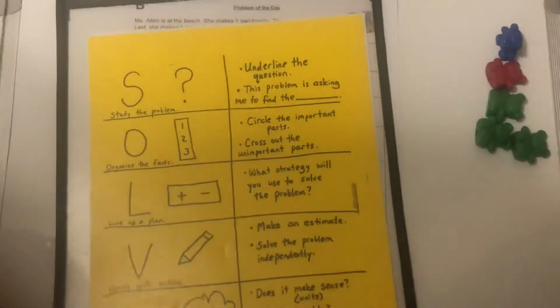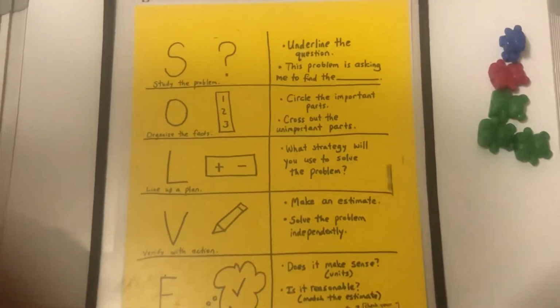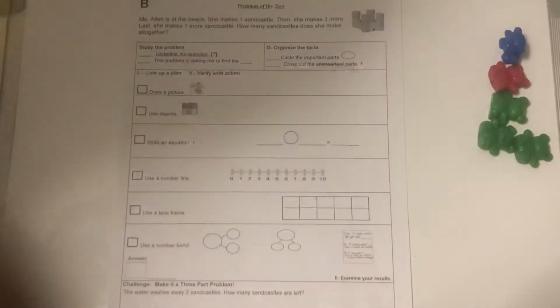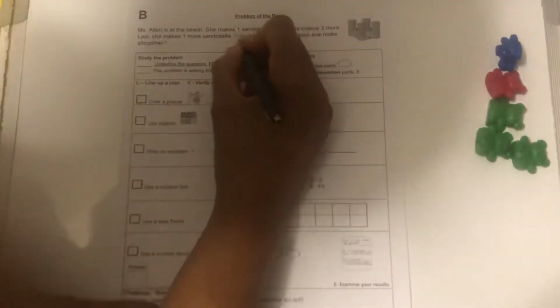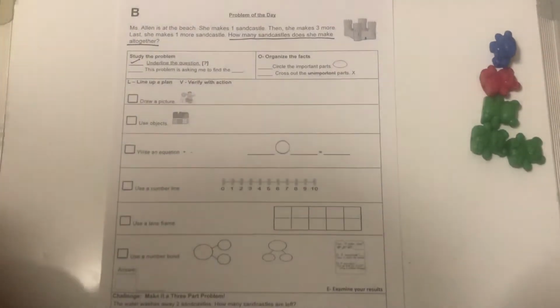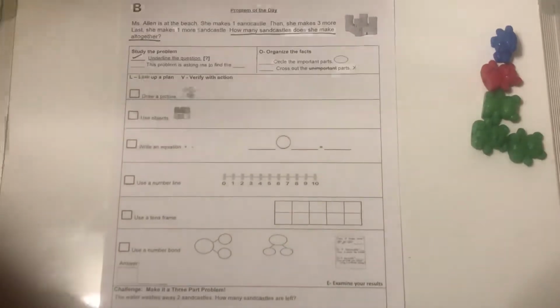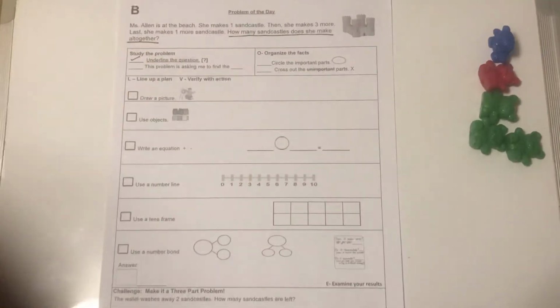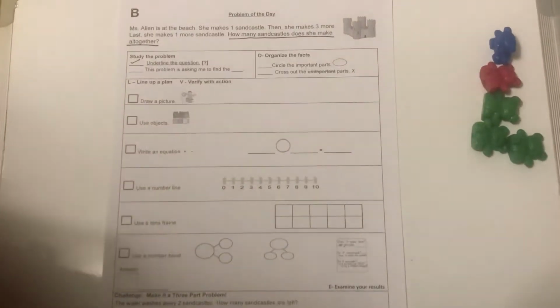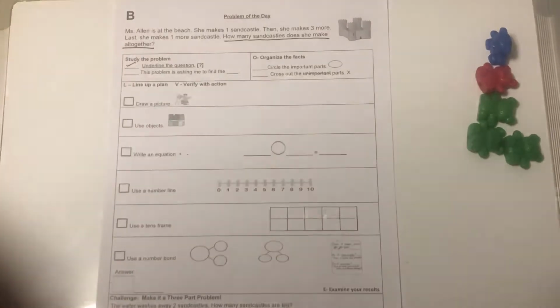So remember, boys and girls, it is a word problem, and when we see a word problem, we use the S.O.L.V.E method. First, we underline the question, and the question is, how many sandcastles does she make altogether? Check. Then we think about what this problem is asking us to find. Is this a putting together problem or a taking away problem? It is a putting together problem, and the problem is asking us to find the amount or the number of sandcastles that Miss Allen makes all together.